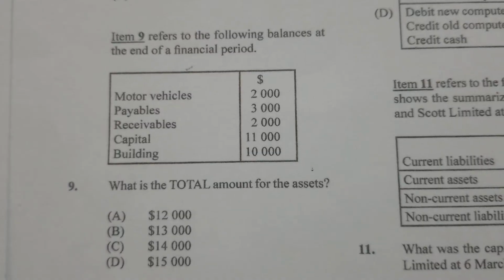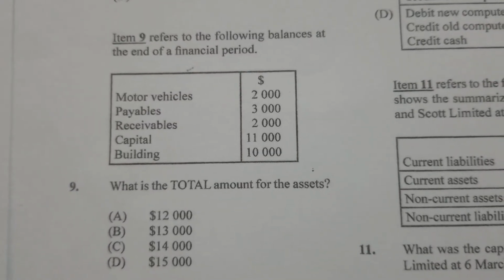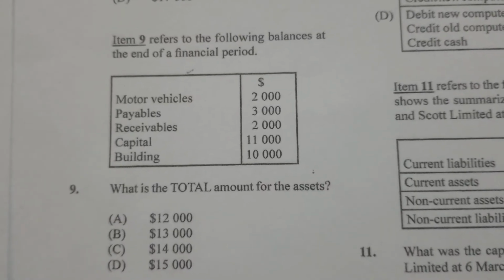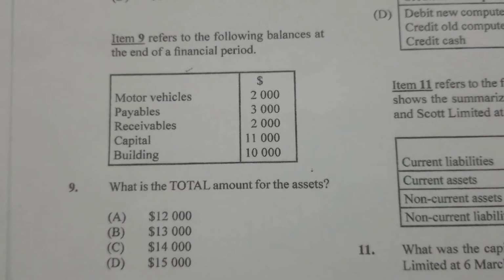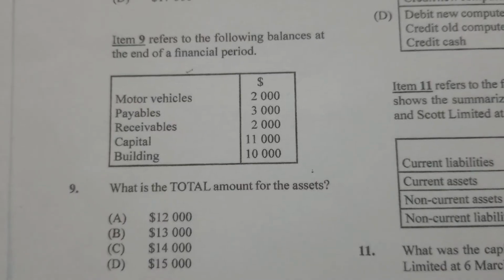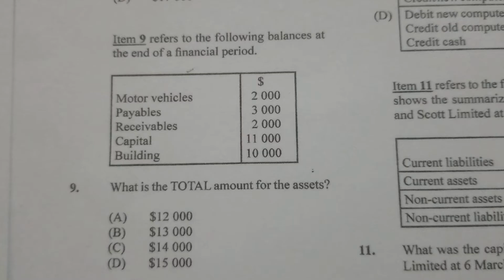Motor vehicle, that will be one. Receivables, that's another one. And building. So these three figures will be added together, and therefore the answer would be 14,000. That is C, 14,000. So the answer for question 9 would be C, 14,000.